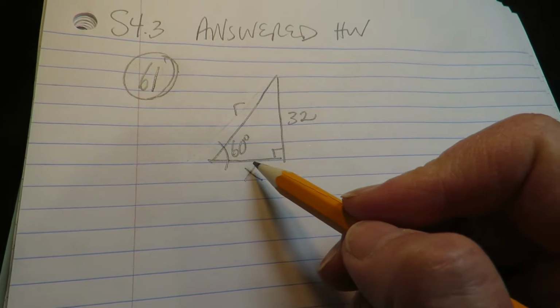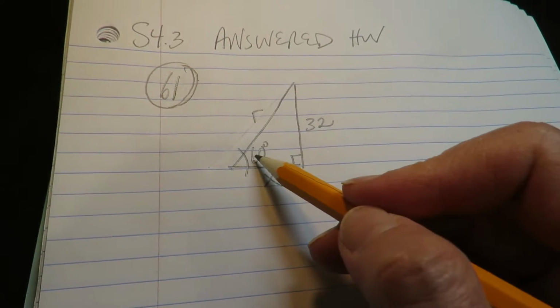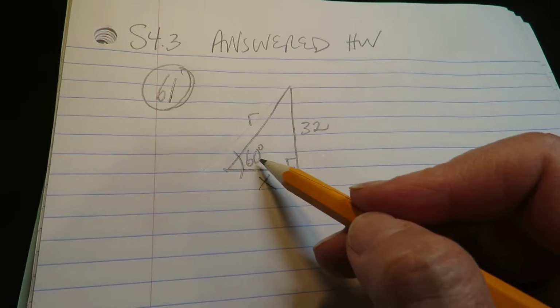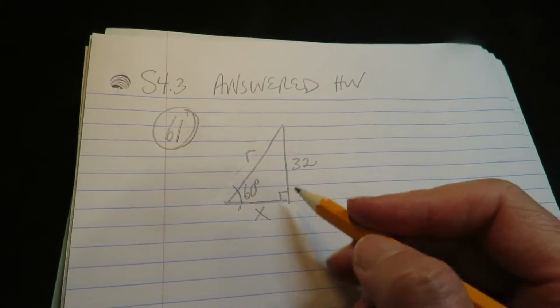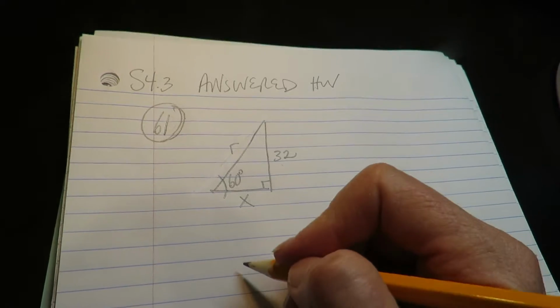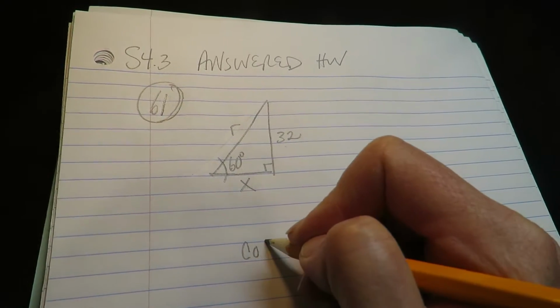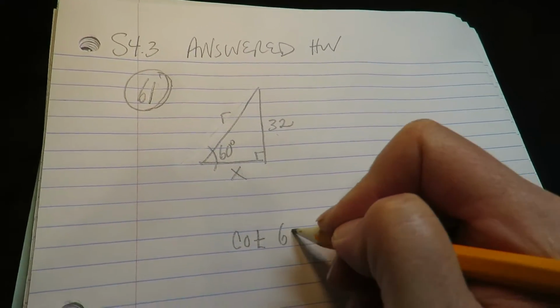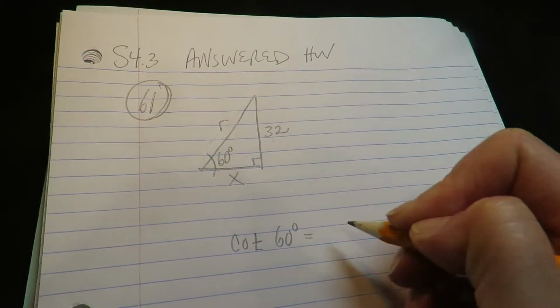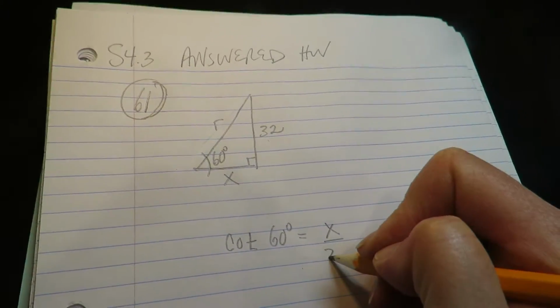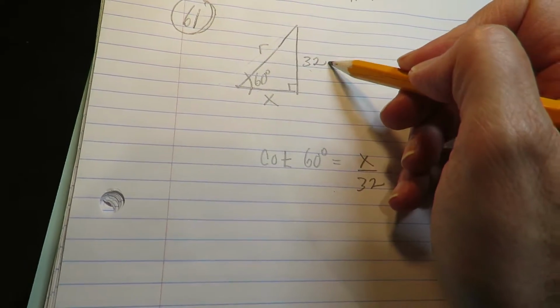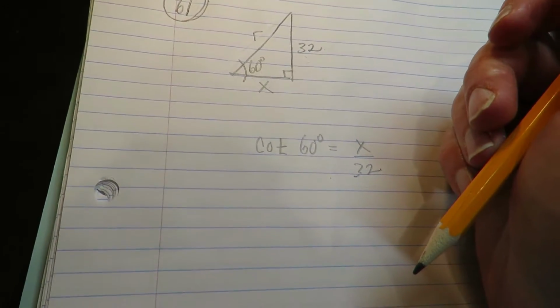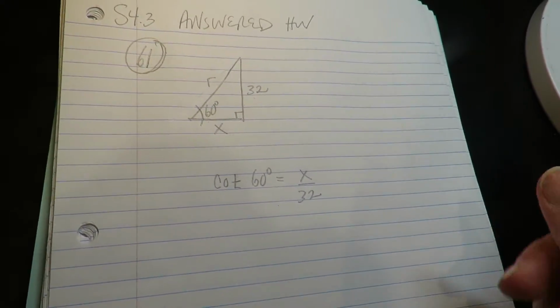All right, so for the first one, let's say we want to find X. X is adjacent to 60. So that would be the adjacent over the opposite. The adjacent over the opposite would be the cotangent. Or if you prefer, you could have done the tangent. Tangent of 60 is 32 over X. I'm guessing maybe you guys did it that way.